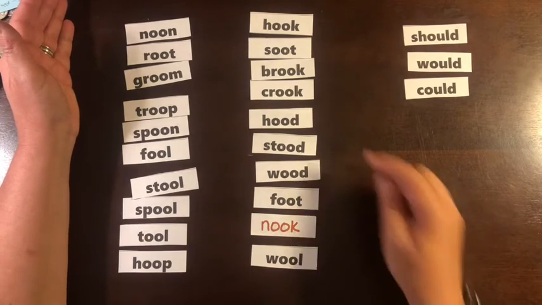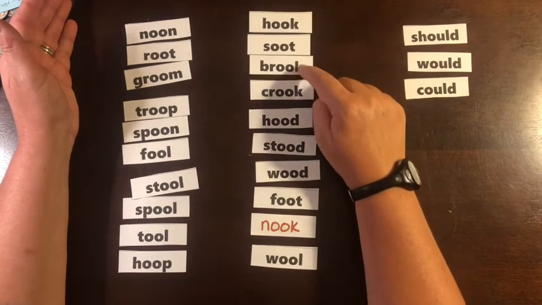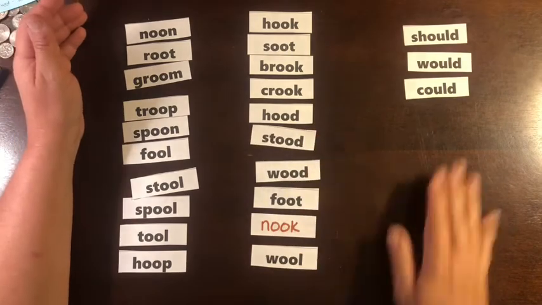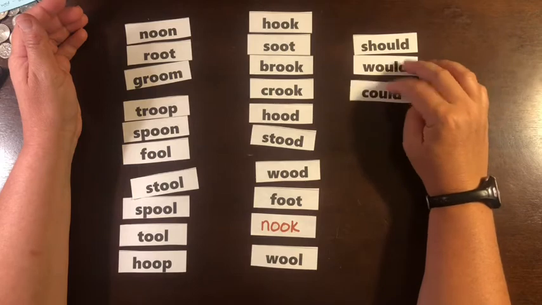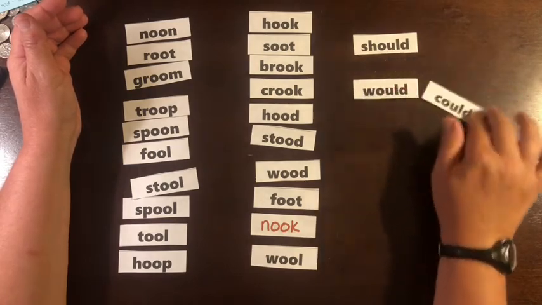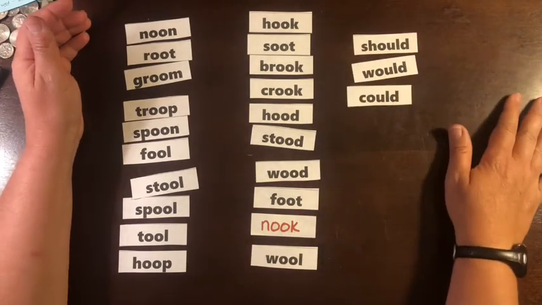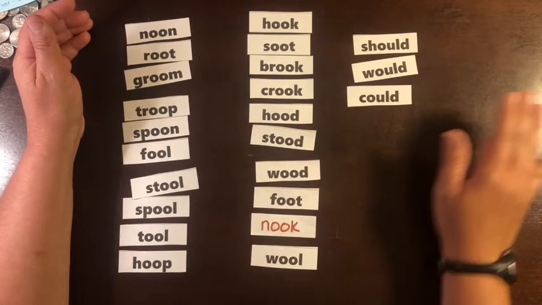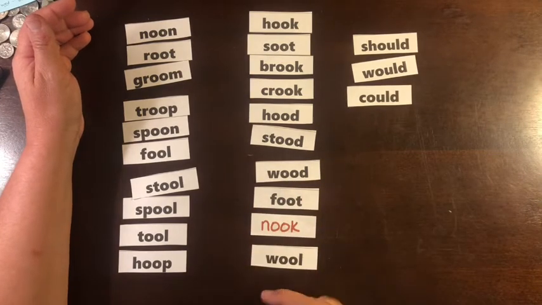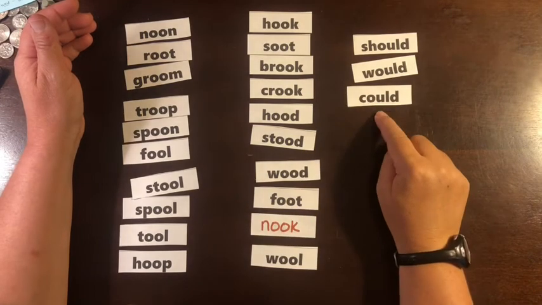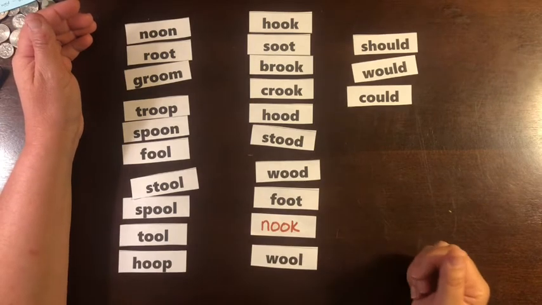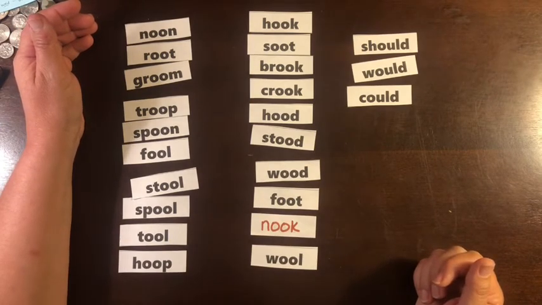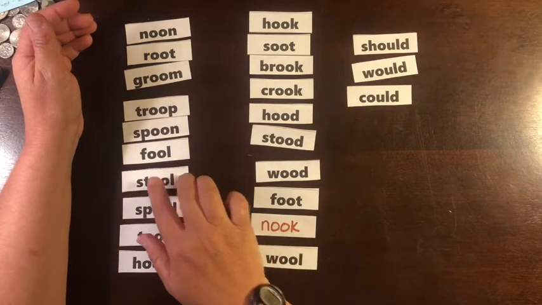So the hook, soot, brook, crook, hood, stud. All right, and then these: should, could, would. They're an oddball because they give you the sound of the OO soft U, but they are spelled with OU. So it is an oddball. These words are oddballs for our sort this week, okay? So that is our patterns for this week. We have 3 sorts. It's our last sort.